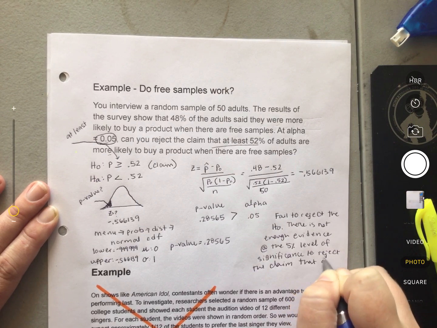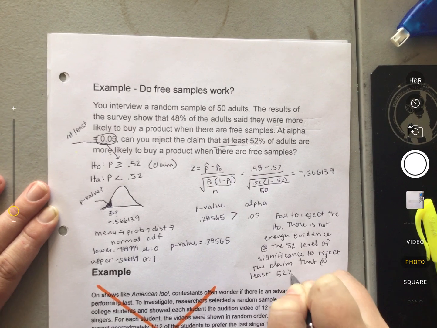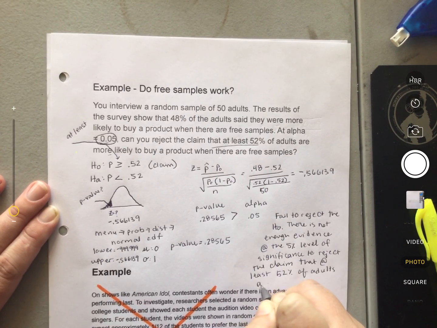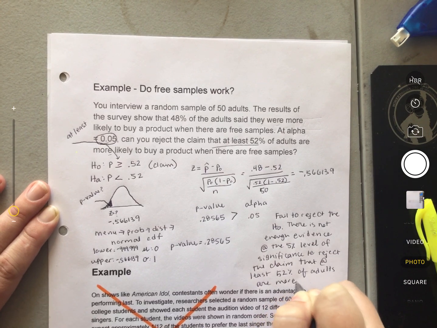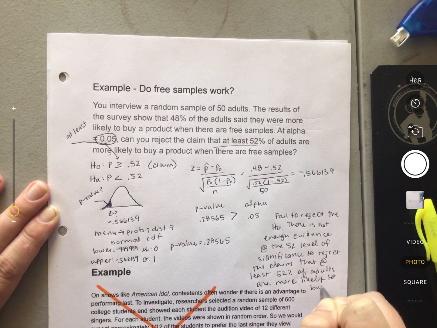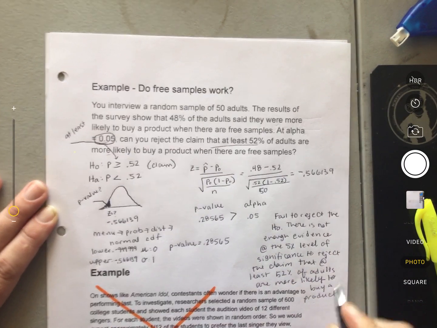That at least 52% of adults are more likely to buy a product when there are free samples.